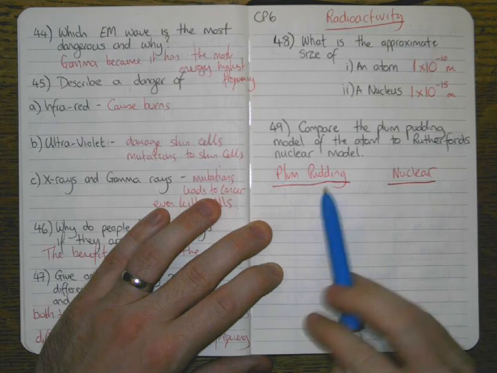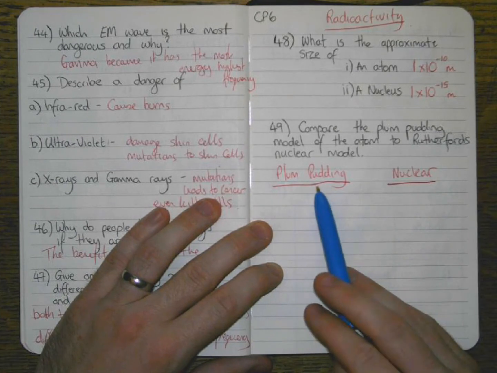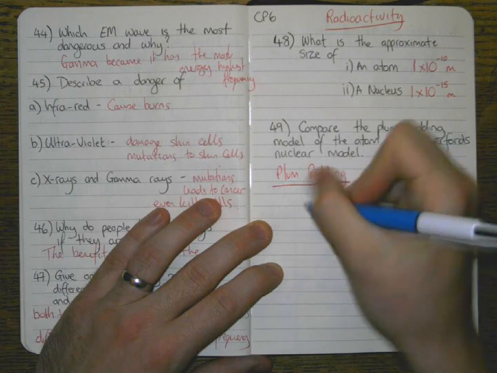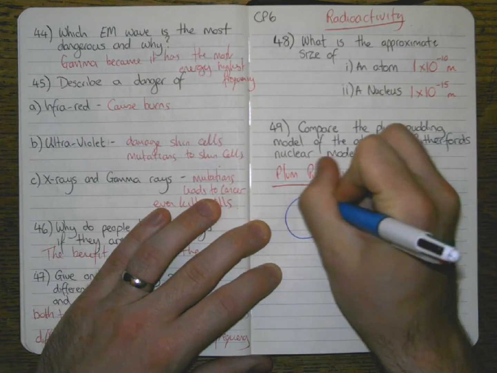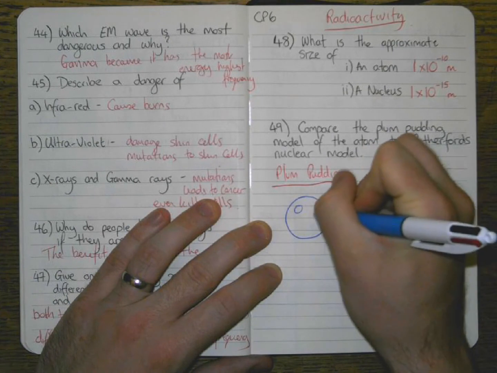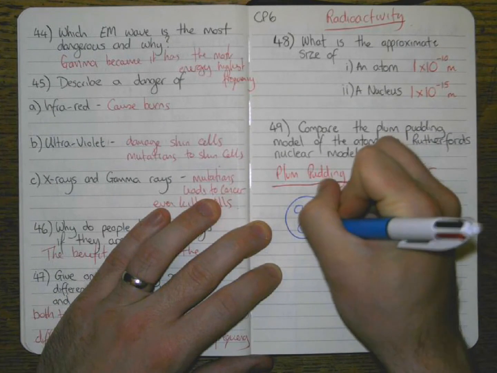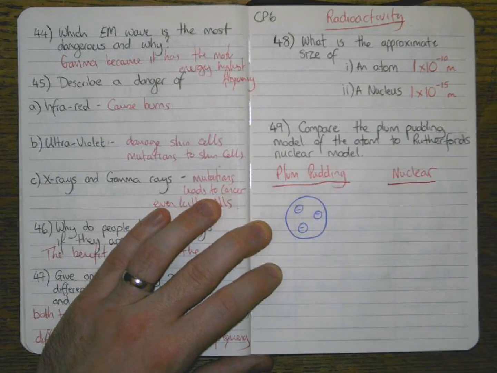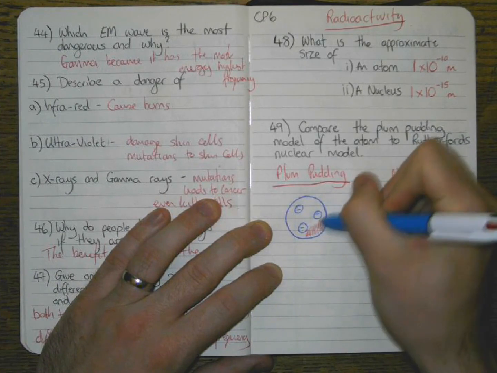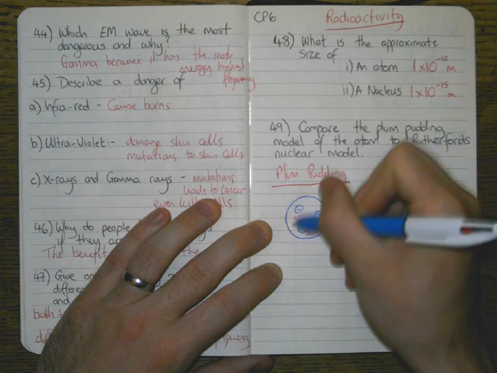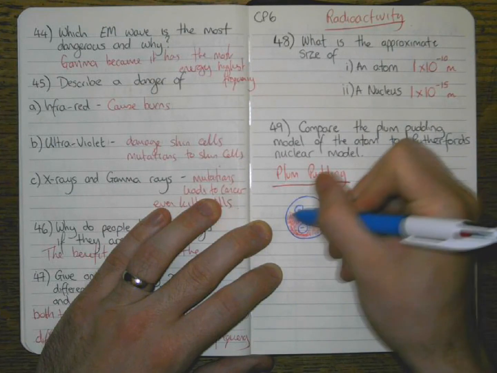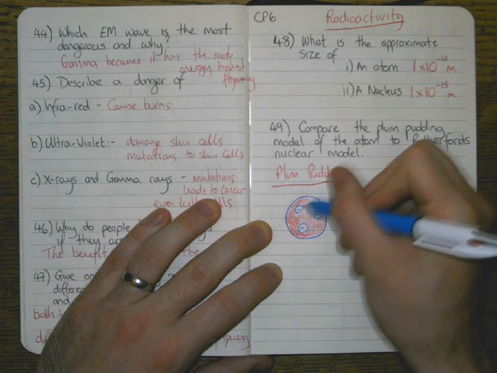The plum pudding model came first, so this is the older model, and it was thought that all atoms were a ball of positive charge with negative charge dotted around in it, which is why they call it the plum pudding model, because around the time that this was accepted, plum pudding was a popular dessert.